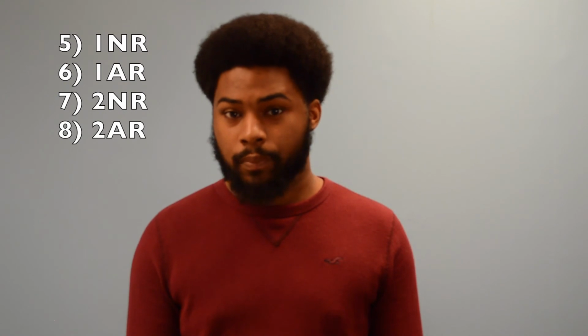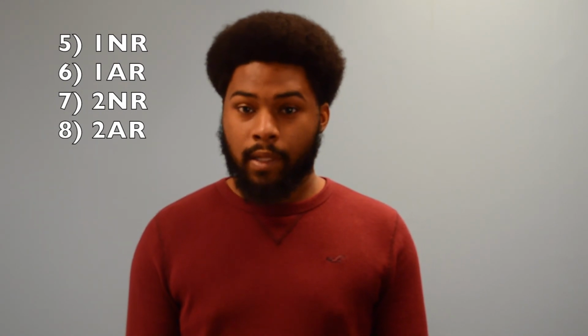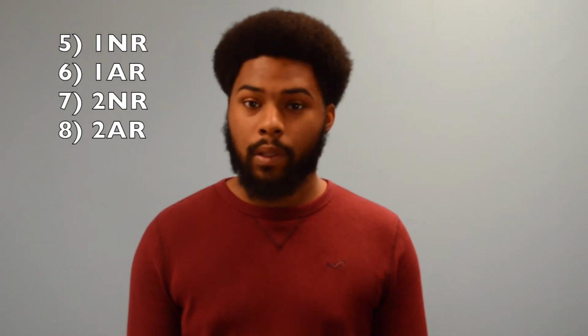The seventh speech in the round is the second negative rebuttal, or the 2NR. This speaker will present a big picture analysis on why the negative should win the debate round. The eighth and final speech of the round is the second affirmative rebuttal, or the 2AR. This speaker will present a big picture analysis on why the affirmative team should win the round.